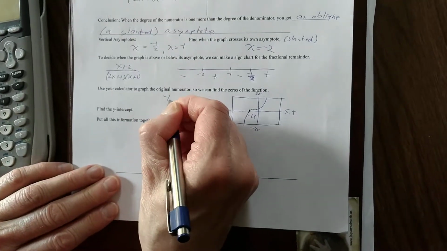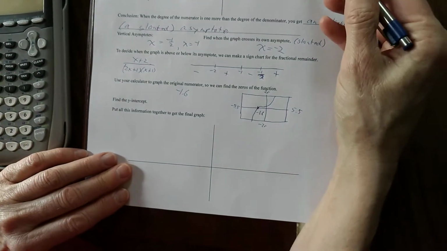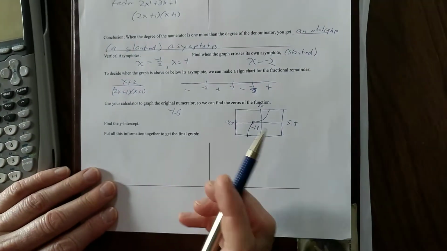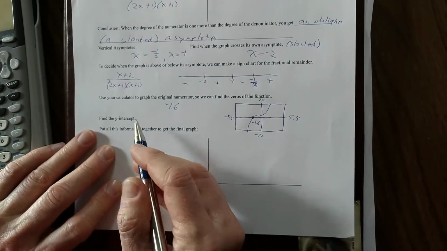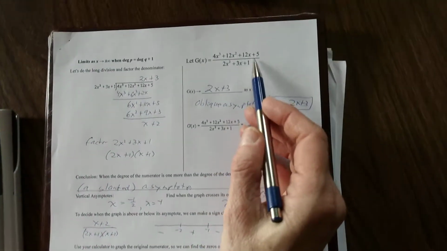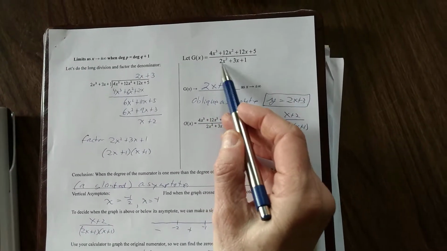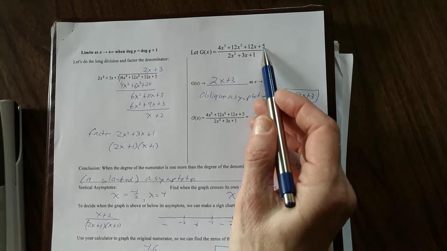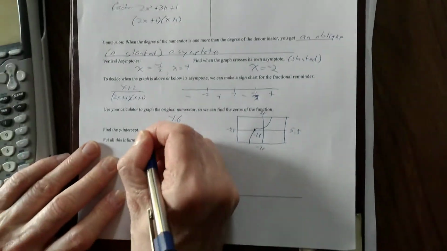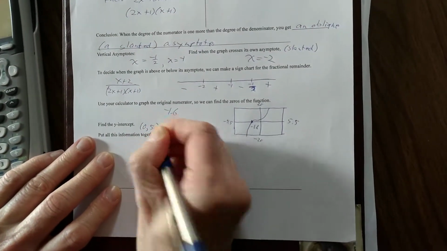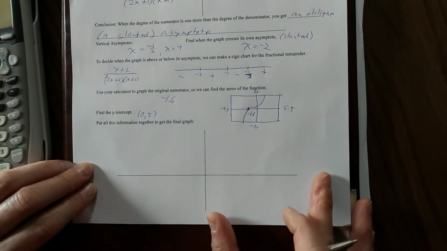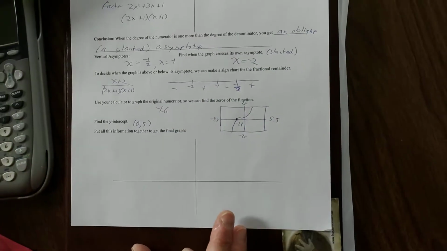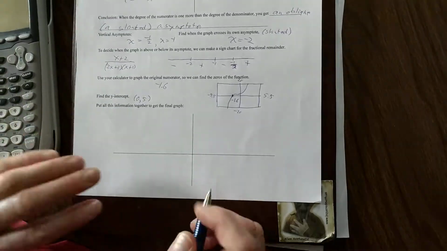So that's the only 0, because I know that the graph isn't going to be 0 unless the numerator is 0. For the y-intercept, you go back to the equation, g of x, and we got all zeros here and zeros here when you plug in 0 for x, and you just get 5 over 1. So the y-intercept is at 0, 5. Now I can use all this information to get an idea of what the graph looks like.